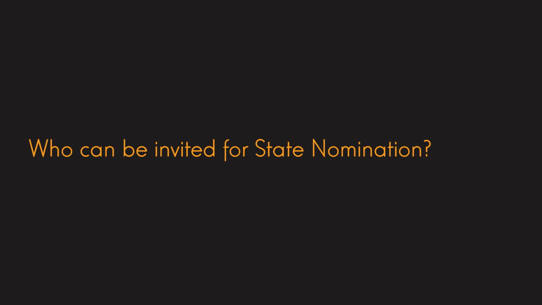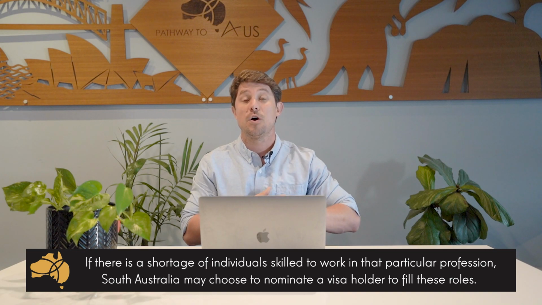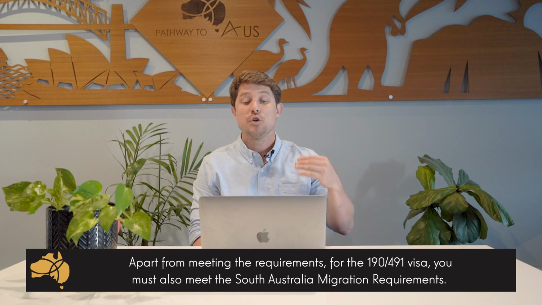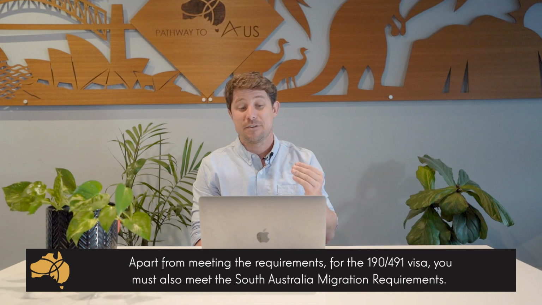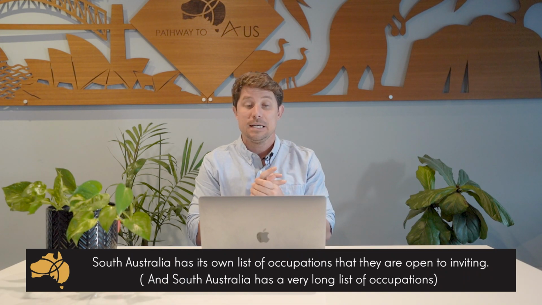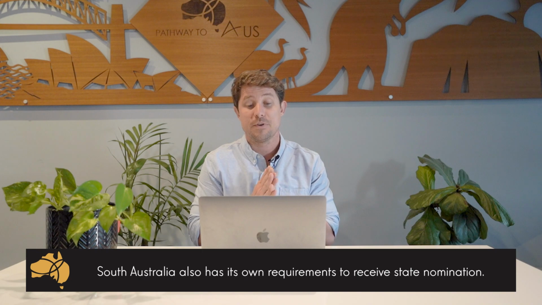Who can be invited for state nomination? If there is a shortage of individuals to work in a particular profession in South Australia, the state may choose to nominate visa holders in this occupation. So apart from meeting the standard requirements for the 190 and 491, you must also meet the South Australian migration requirements. South Australian migration has its own list of occupations that they are open to inviting. And honestly, South Australia has a really long list of occupations. It also has its own requirements for inviting for state nomination.